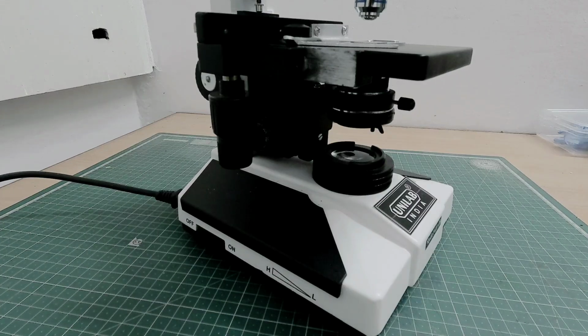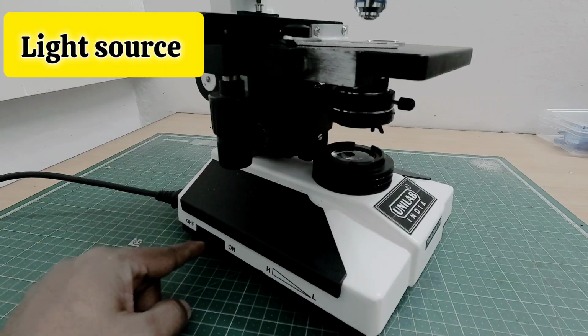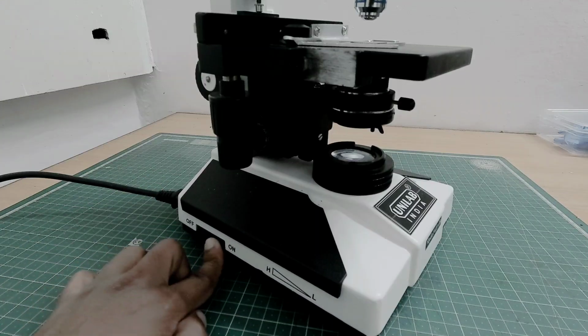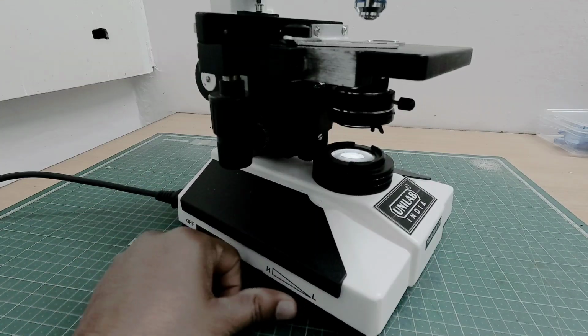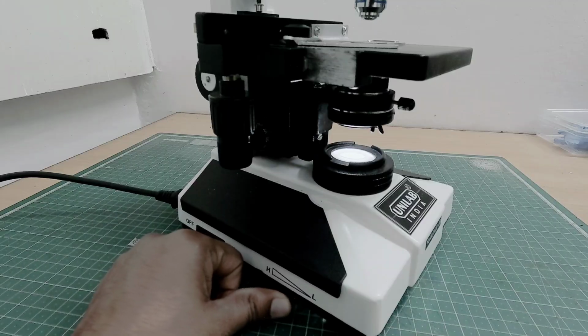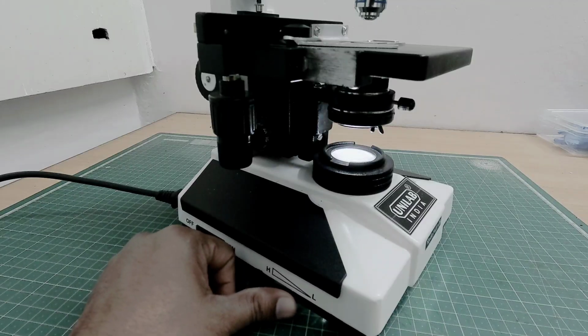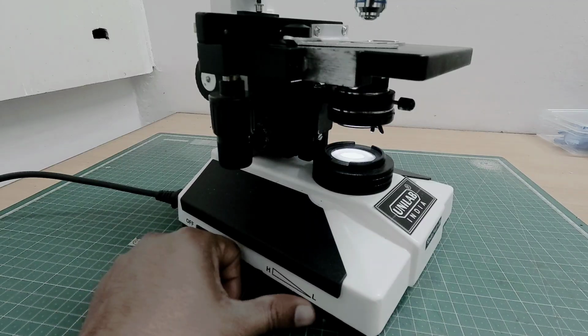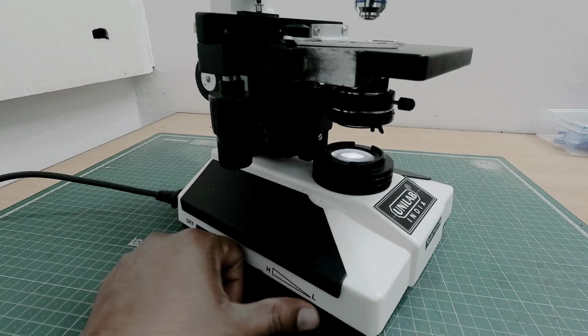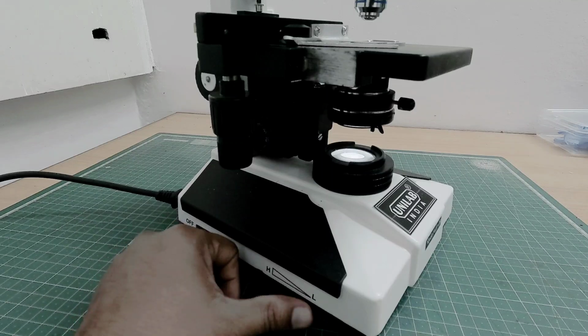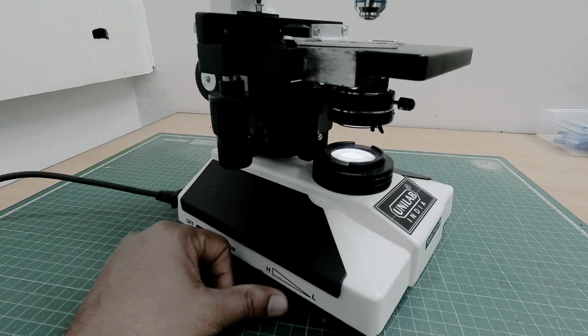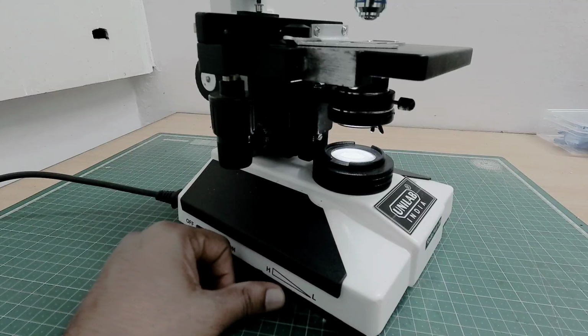Some microscopes, like mine, have a light source. You can see the switch here. So the light comes on, and this is the adjustment knob where you can adjust the intensity of the light. Some microscopes have a built-in LED like mine, and some have halogen lamps. Brightness should be adjusted based on the objective magnification.